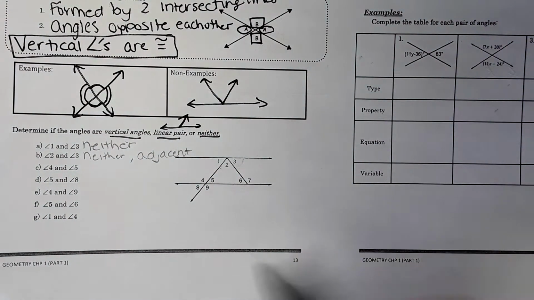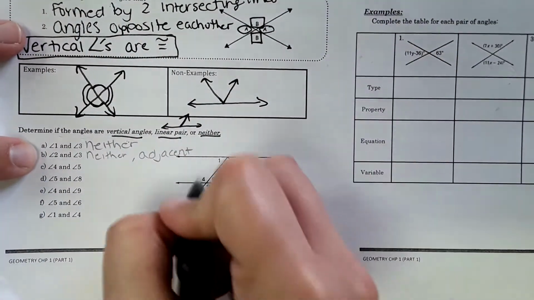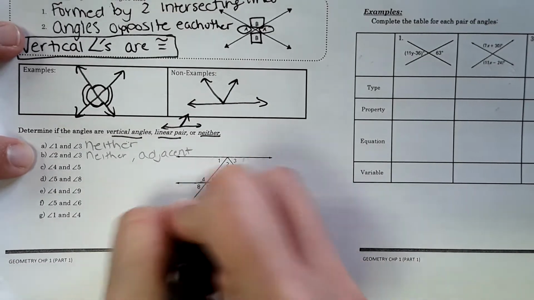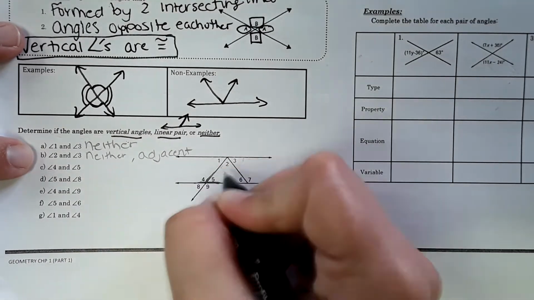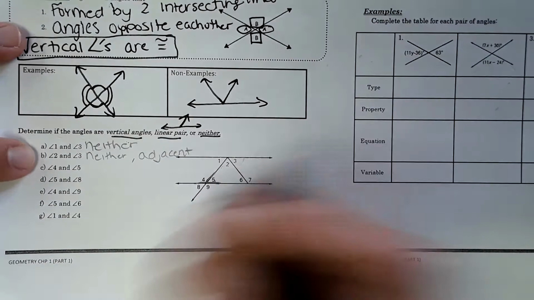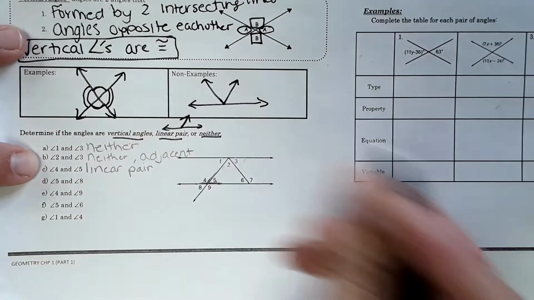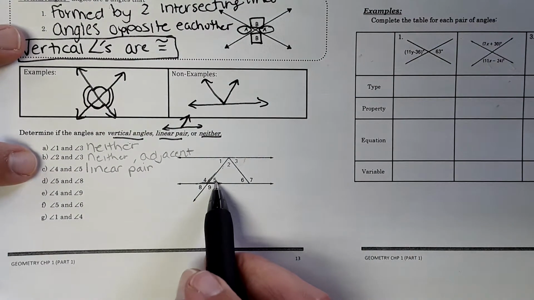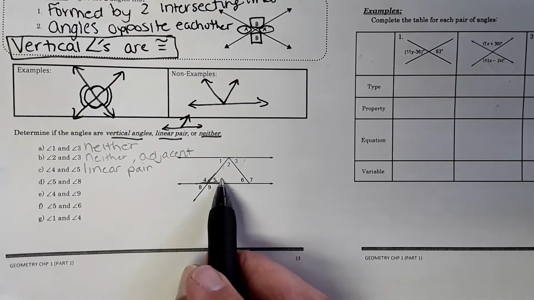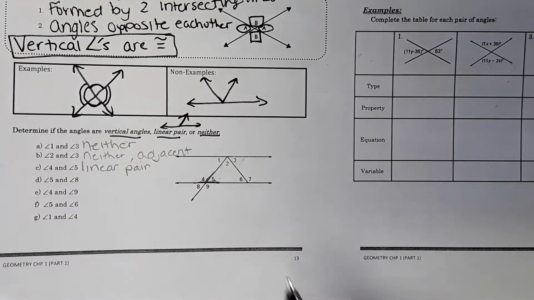Four and 5. Okay, here we go. Here's one of them. 4 and 5 form a straight line. They are a linear pair. So that means their measures add up to 180. So if we were given the measure of one of those angles, we could figure out the other.